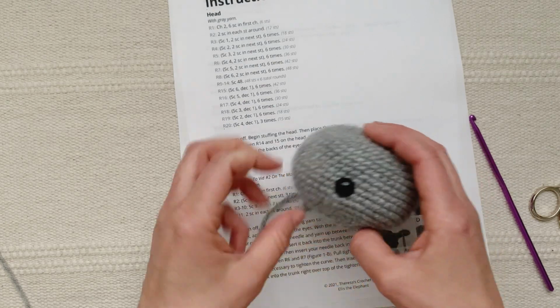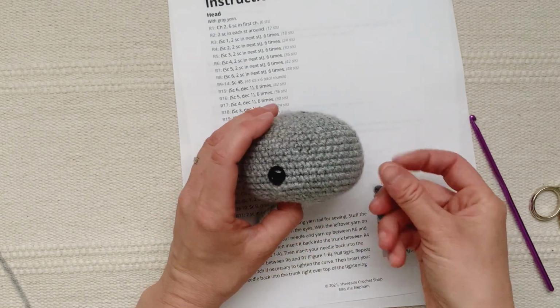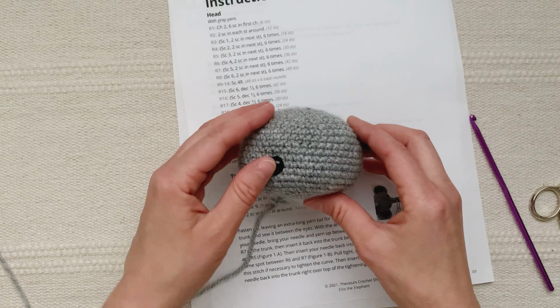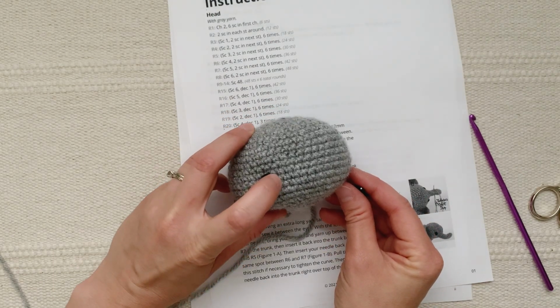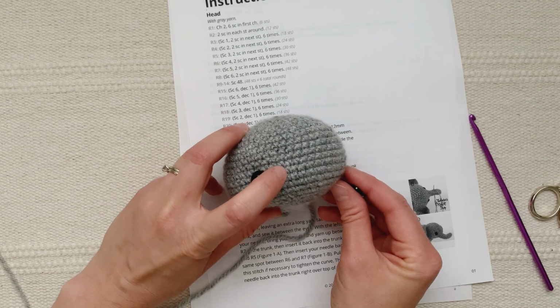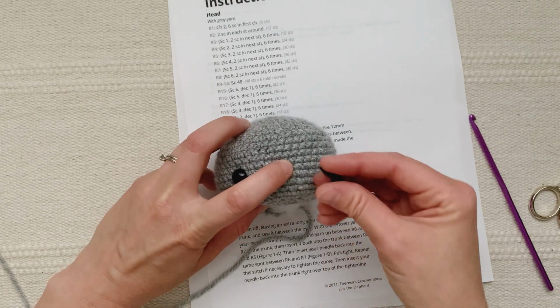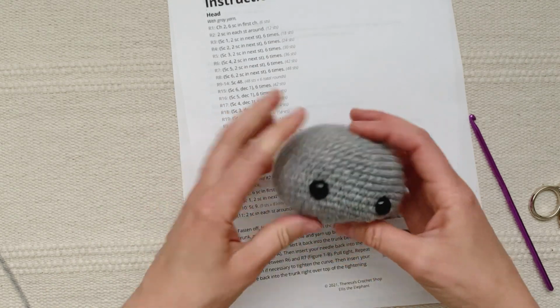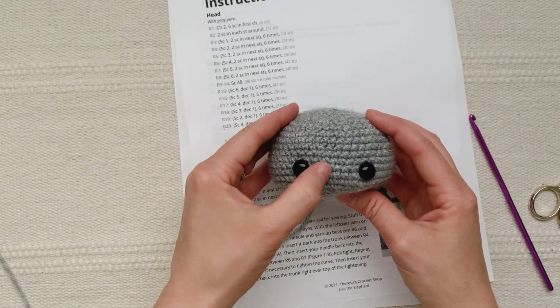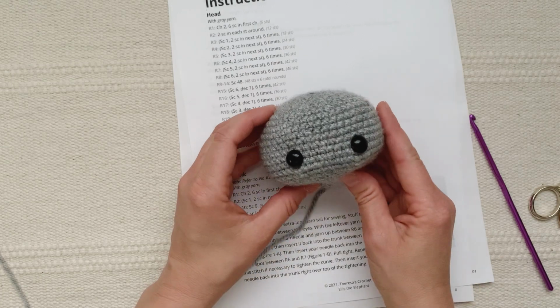It says with 6 to 7 stitches in between, which just means you can decide what look you like better for your animal. To count 6 stitches in between, you're going to start from this side and you're going to go 1, 2, 3, 4, 5, 6, and insert your eye so that when they're both inserted, you can count those 6 stitches, 1, 2, 3, 4, 5, 6, between the 2 eyes.